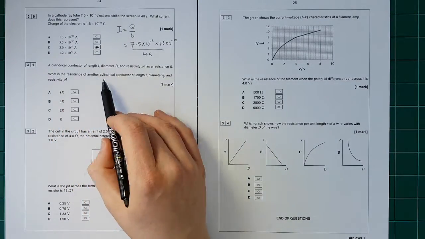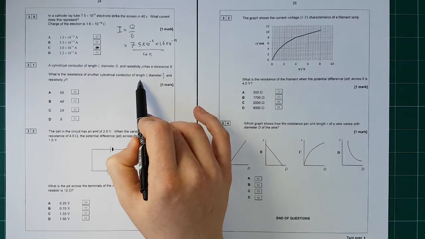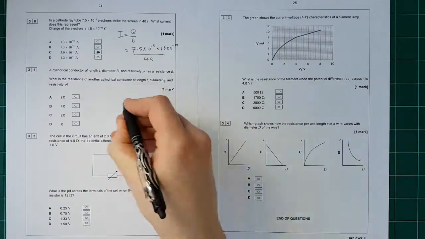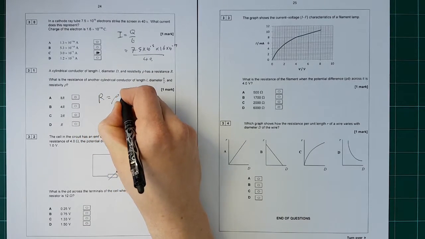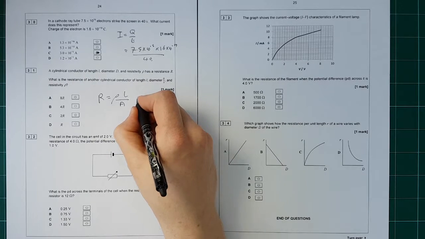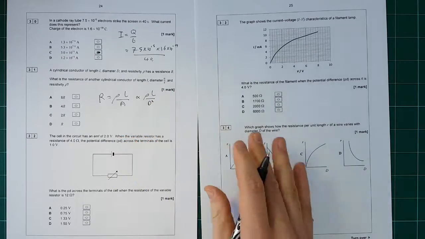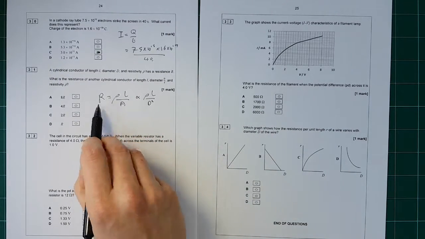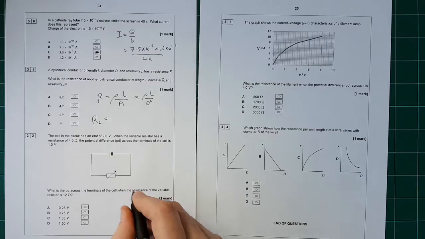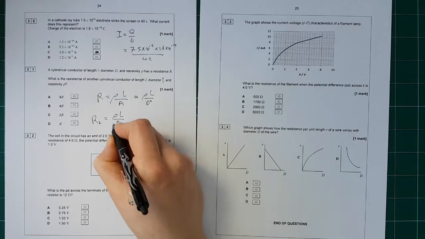A cylindrical conductor of length L, diameter D, and resistivity ρ has a resistance of R. What is the resistance of another cylindrical conductor of length L? So length has stayed the same, the diameter has halved, and the resistivity has stayed the same. Okay, so R is equal to ρL divided by A, which means that R is proportional to ρL over A, and A is proportional to the diameter squared. So that means that the resistance depends inversely on the diameter squared. So R2 will equal ρL over the new diameter, which is d over 2 squared.